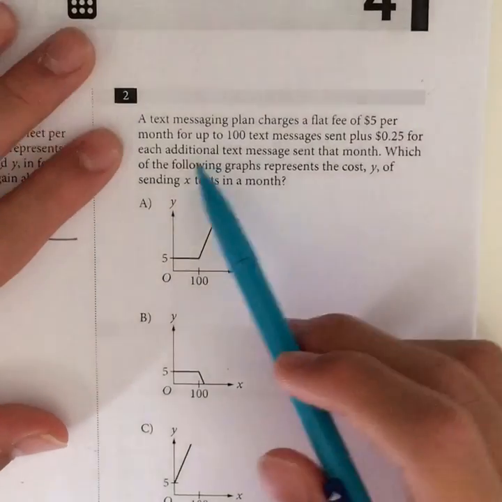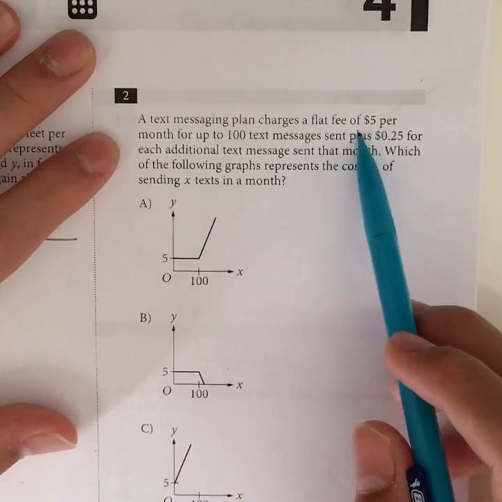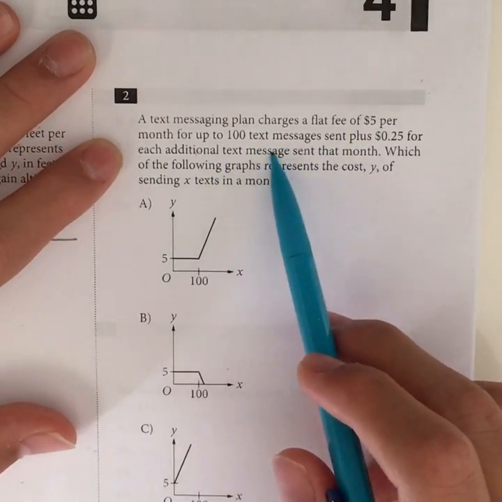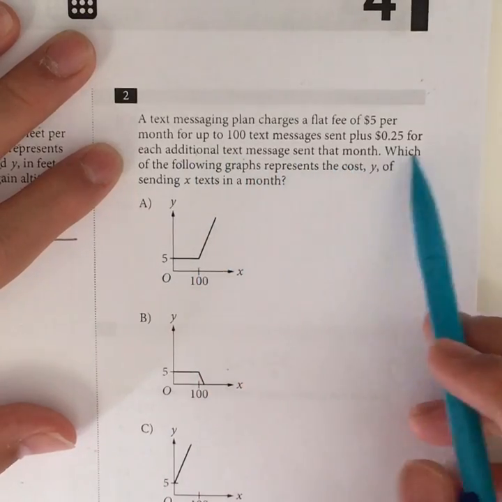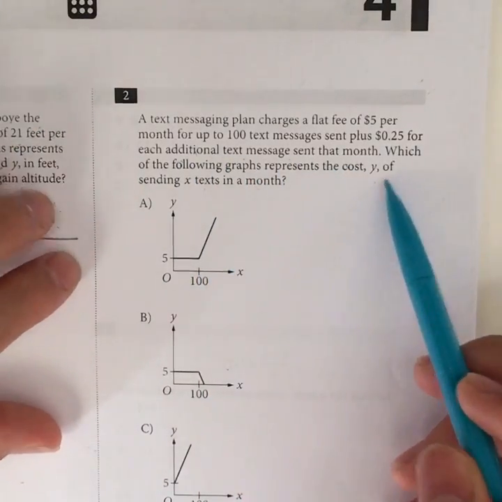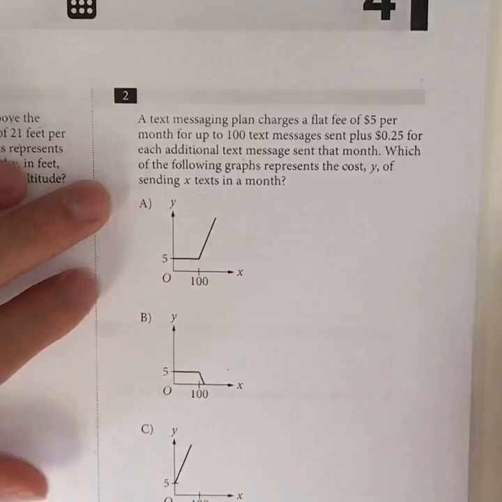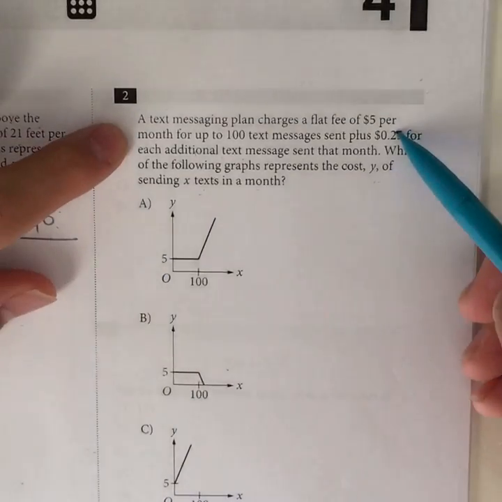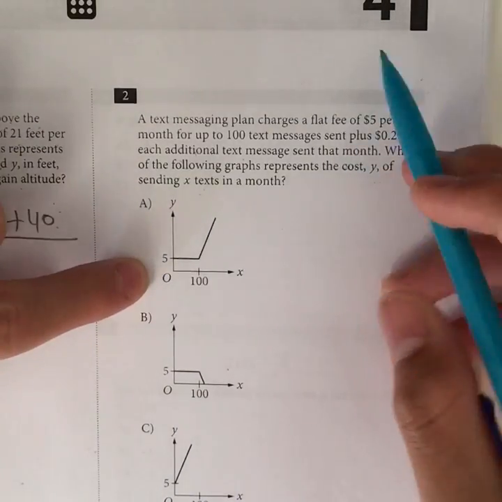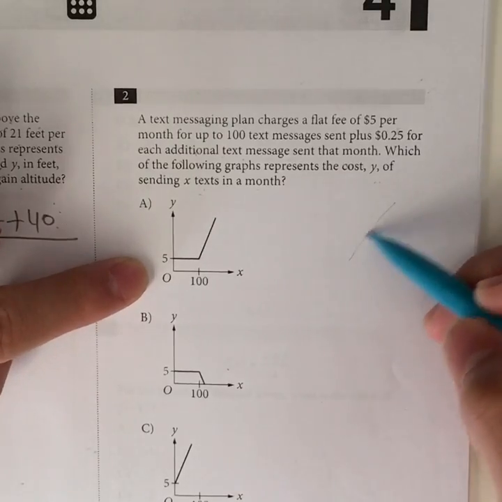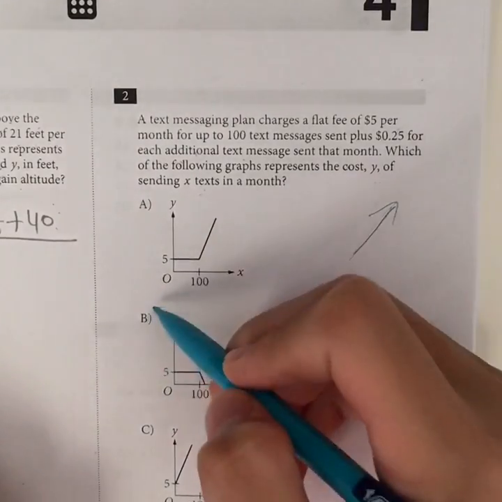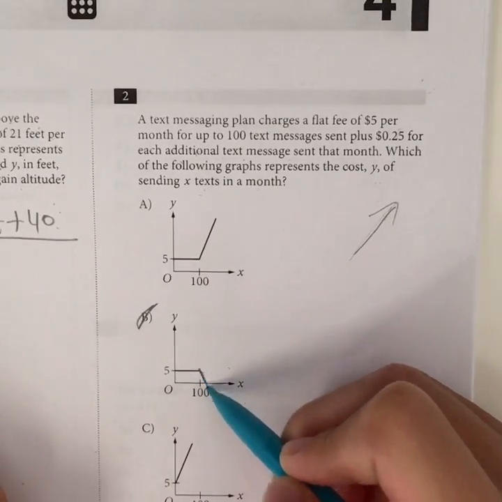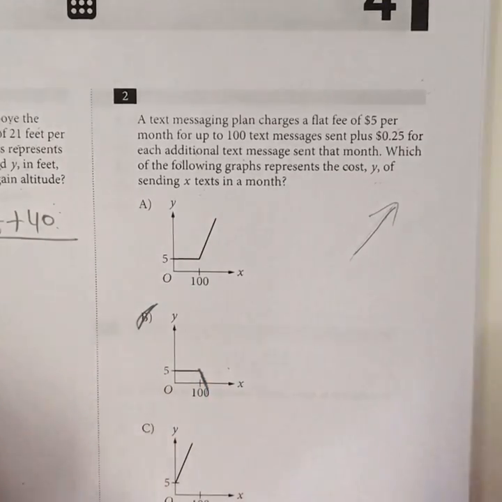So question number 2. A text message plan charges a flat fee of $5 per month for up to 100 text messages sent, plus 25 cents for each additional text message sent a month. Which of the following graphs represents the cost Y of sending X messages in a month? So they charge $5 per month. So it's going to go up, right? Because it's going to be linear and it's going to go up. So it means that D is out and B is out, because as you can see, it's pointing down, right? So you're not going to get charged less money for using more, right?